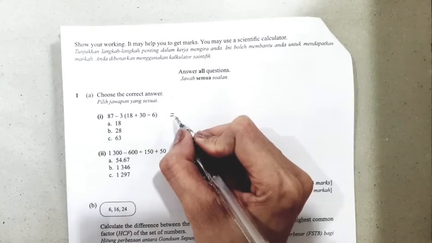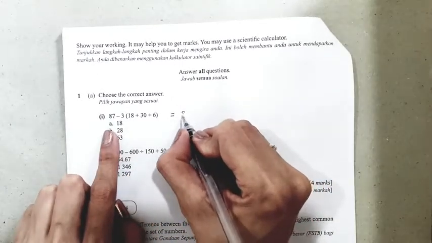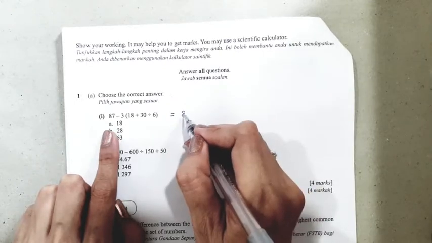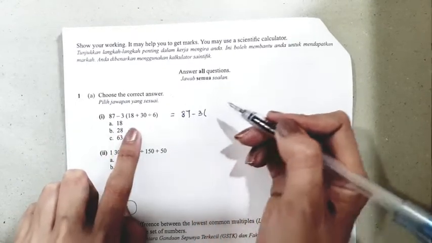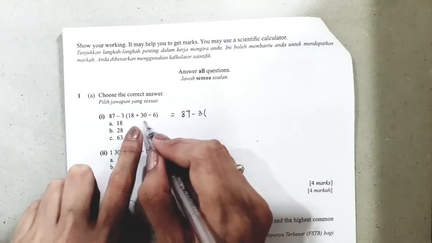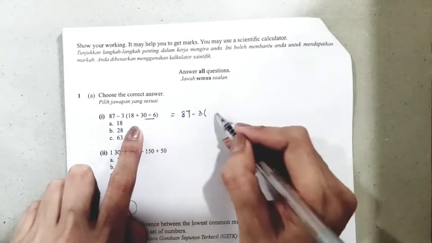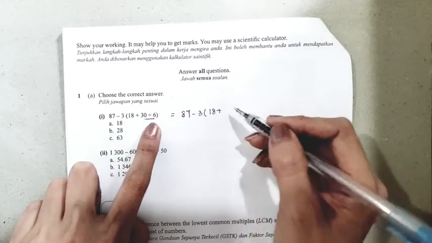Now, according to the BODMAS rule, we have to do whatever inside the bracket first. So whatever outside the bracket, let's copy it. Focus our effort in just solving whatever inside. So we have to do the division first. So let's solve the division. So 30 divided by 6, we have 5.